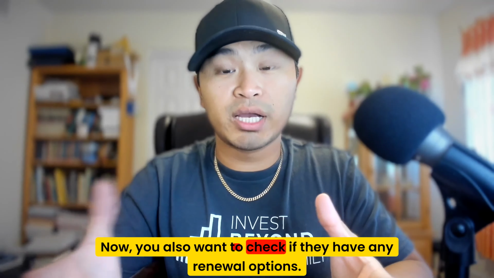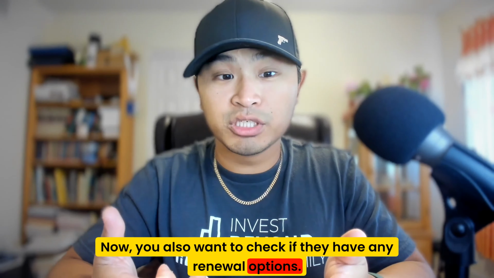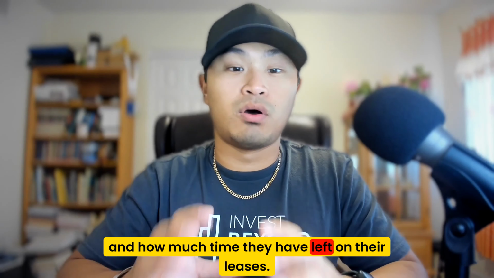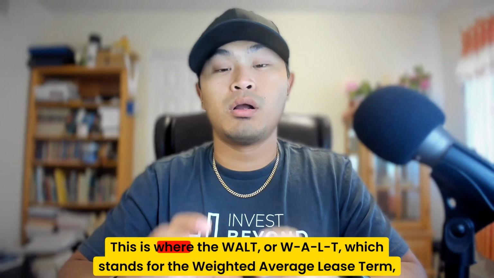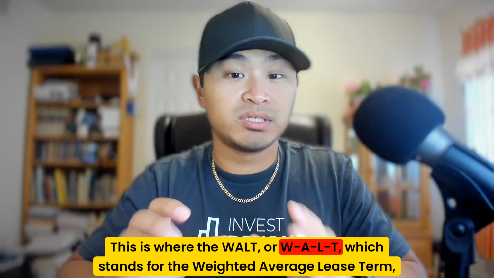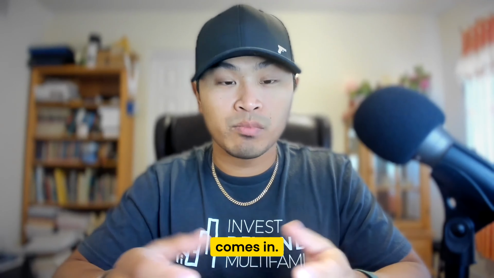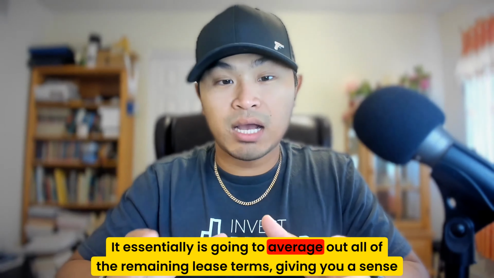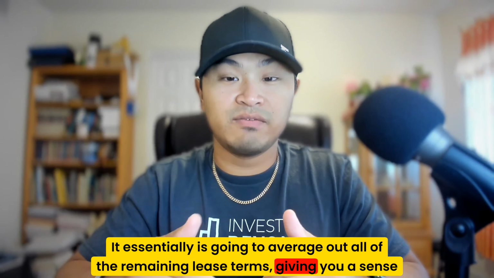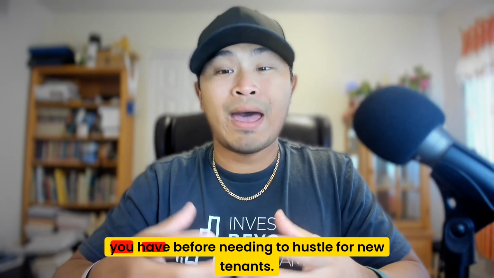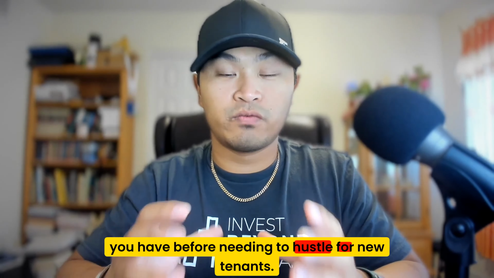Now, you also want to check if they have any renewal options and how much time they have left on their leases. This is where the WALT, which stands for the weighted average lease term, comes in. It essentially is going to average out all of the remaining lease terms, giving you a sense of how much longer you have before needing to hustle for new tenants.